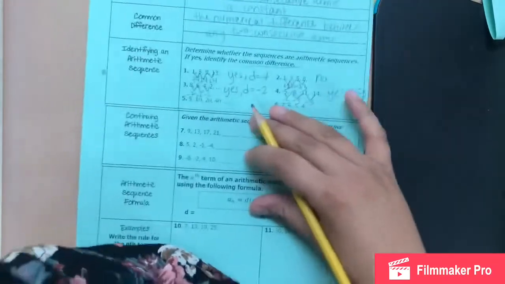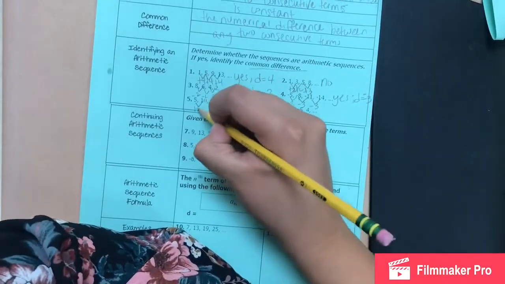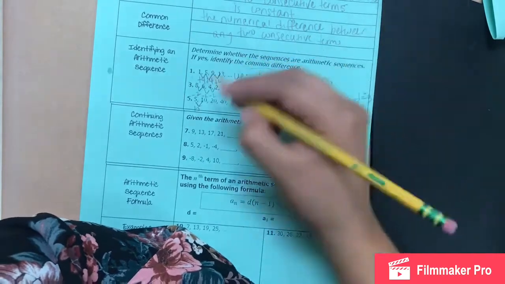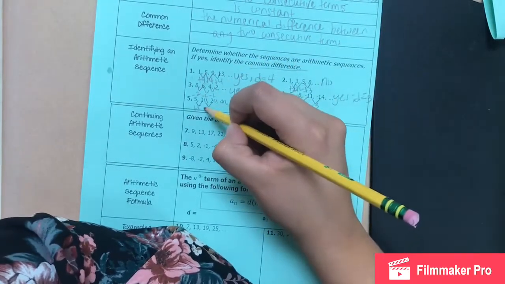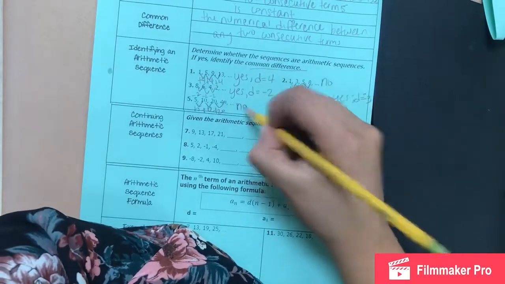Okay, number 5. From 5 to 10, I am adding 5. Let's see if we're adding 5 every time. 10 to 20, nope, I'm actually adding 10. 20 to 40, I'm adding 20. So this one would not be arithmetic. This would be one of those geometrics, but we're not going to talk about that for a while. Since it is not arithmetic, I do not have a common difference.